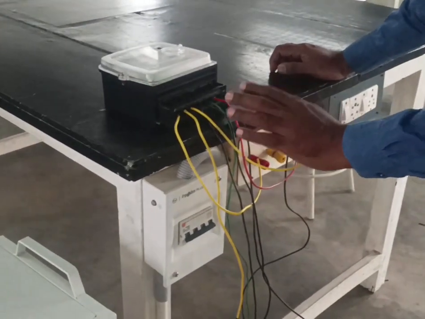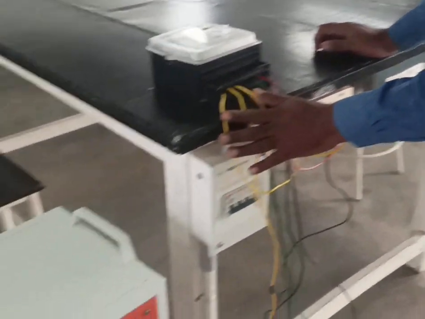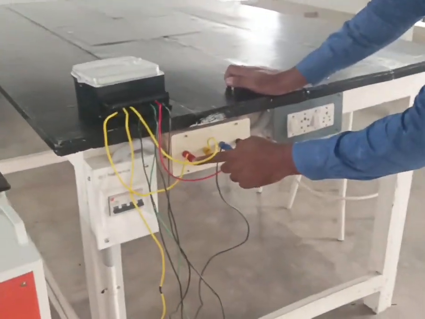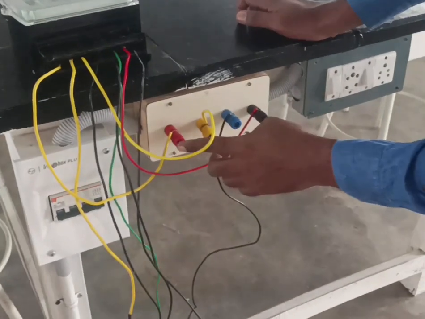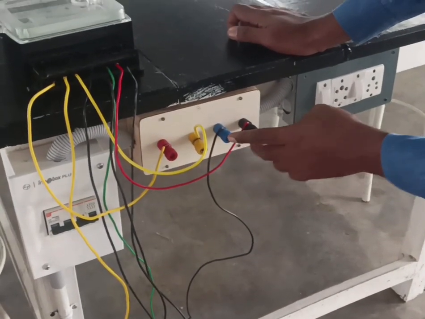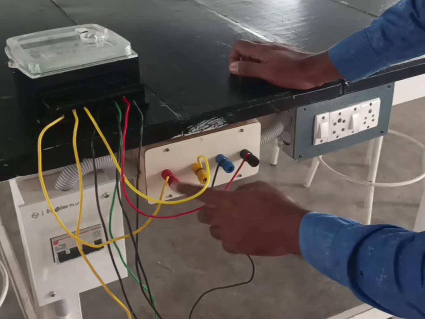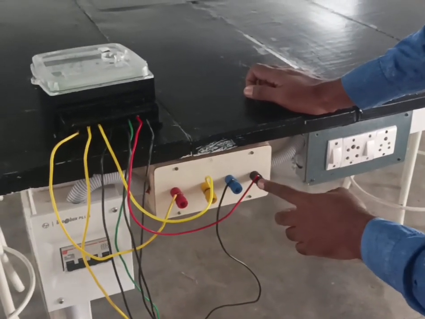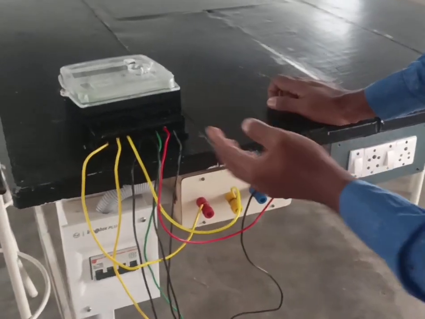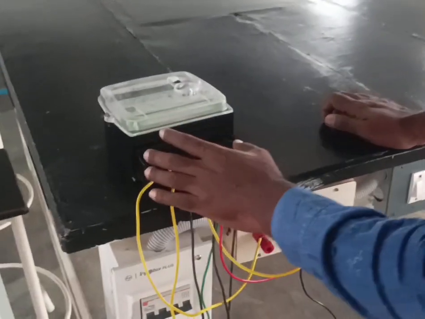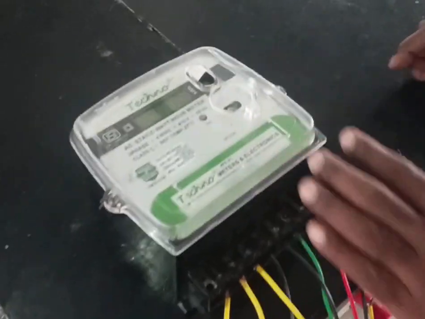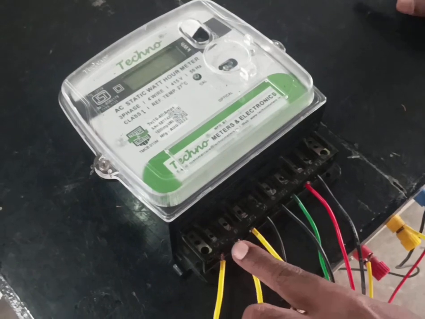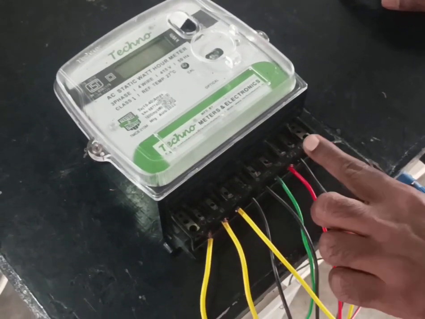This is the experimental connection of an industrial wiring. Here the 3 phase input supply is taken from the EB source: R, Y, B, then N. R means red, Y yellow, B blue, and black indicates the neutral wire. This 3 phase supply from the EB source is connected to the 3 phase energy meter. The energy meter is split into 4 categories; here you can see the 4 categories 1, 2, 3, 4.